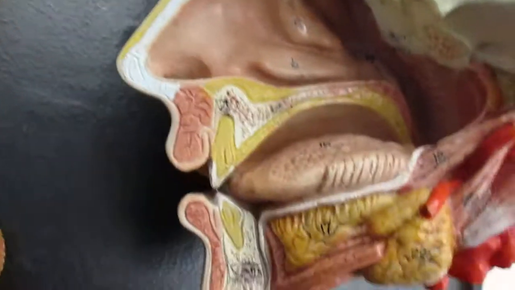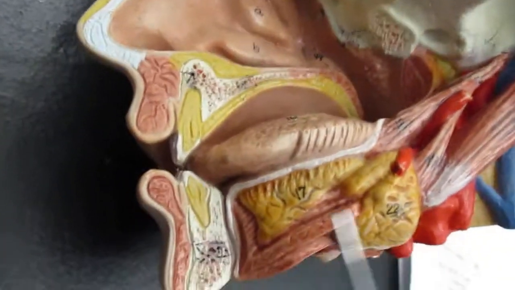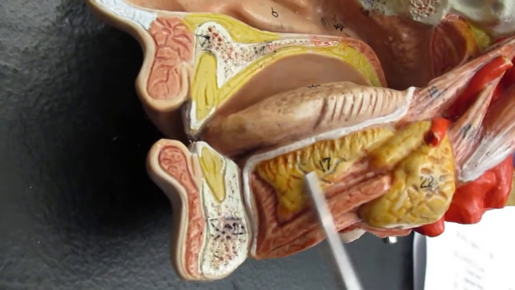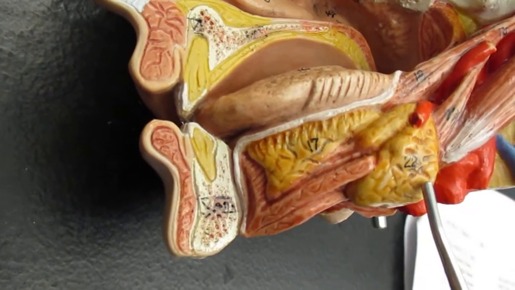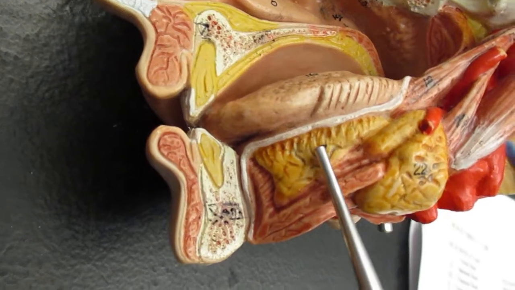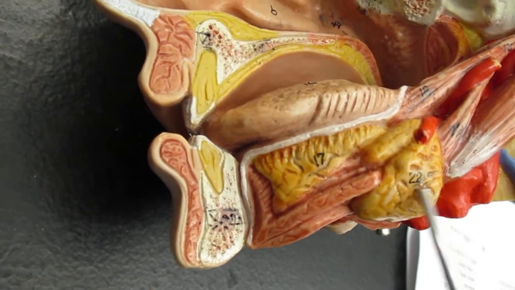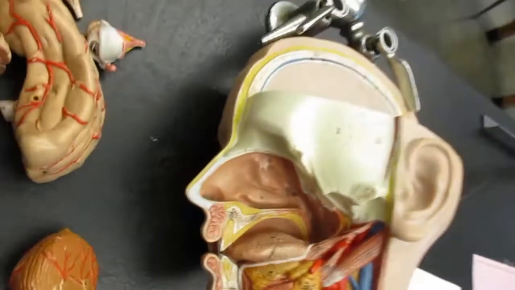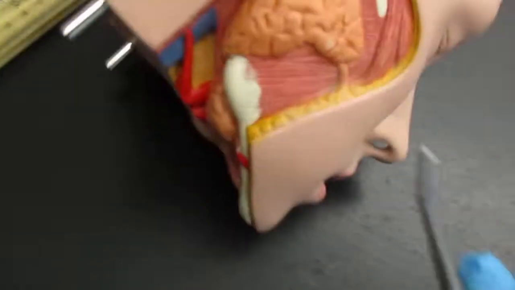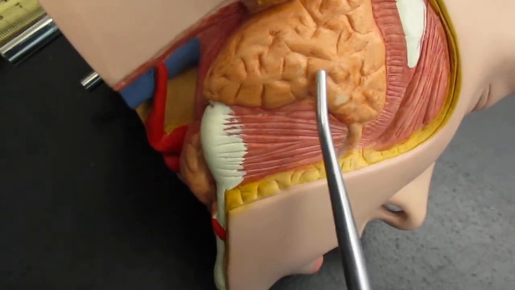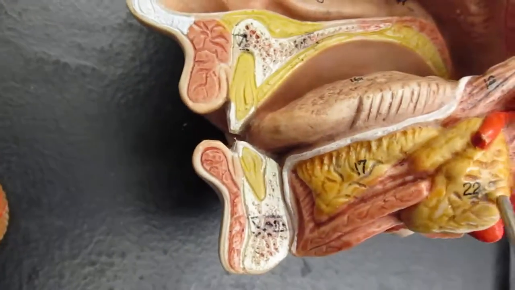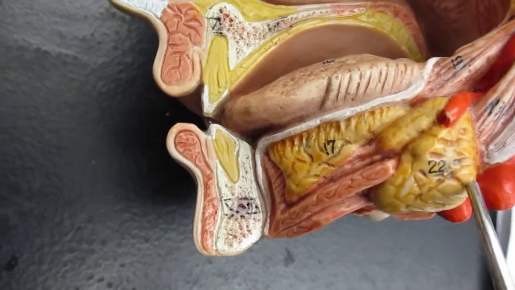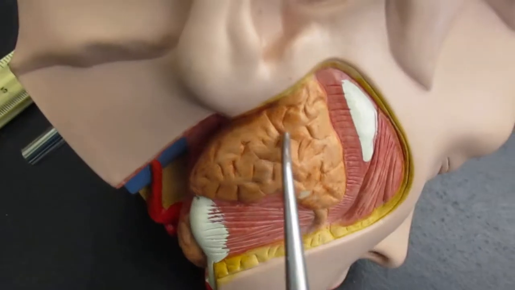And then we have the salivary glands. So I want to talk about the ones on this side first. Underneath the tongue, you have your sublingual gland. And then you have your submandibular gland close to the mandible. And if you turn it over here, you can see the parotid gland. So remember, you have your sublingual gland, your submandibular gland, and your parotid gland.